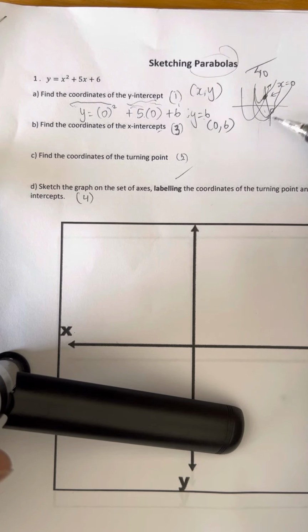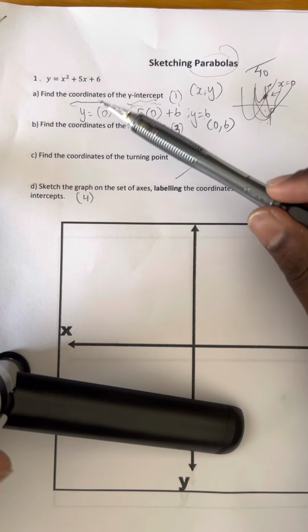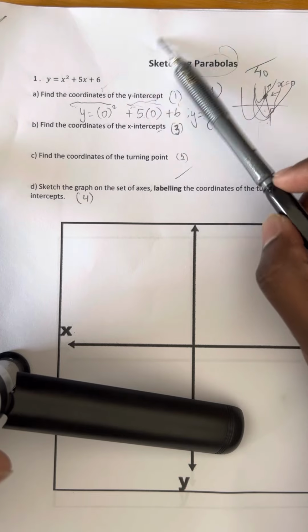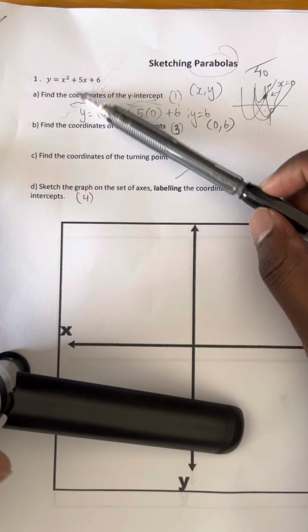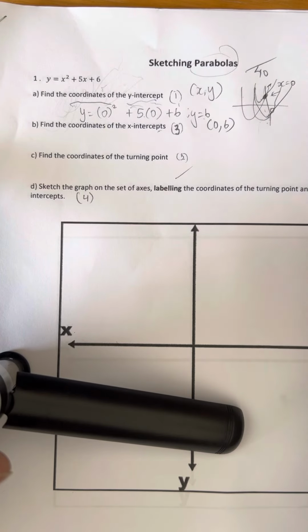Now that we know that, we're going to substitute x equals 0 into that equation, the quadratic equation, and you're going to get, as your leftover, y is equal to 6. So that's it. That's how you find out your y-intercept.